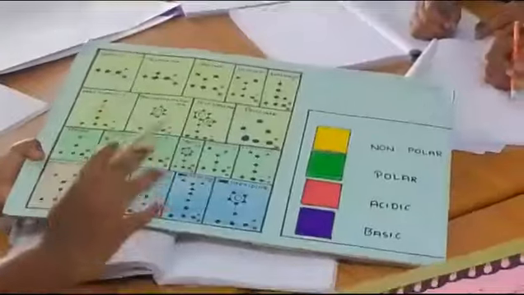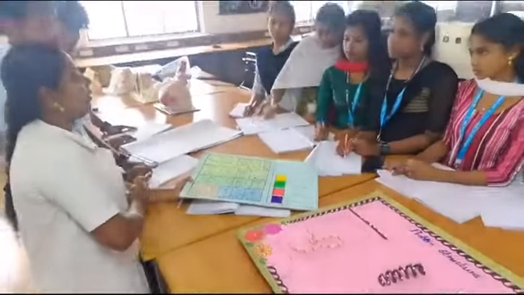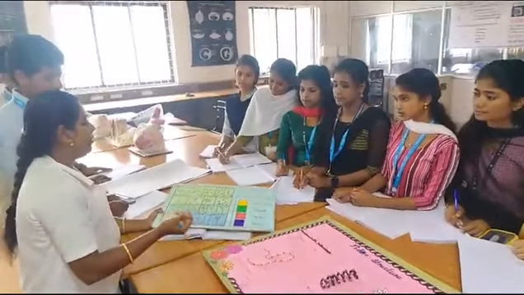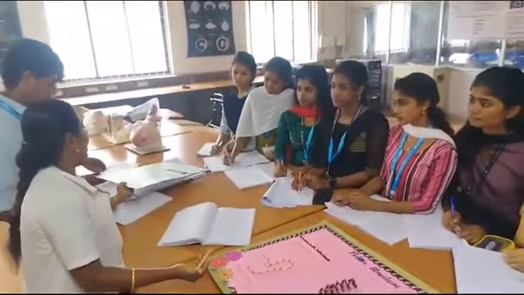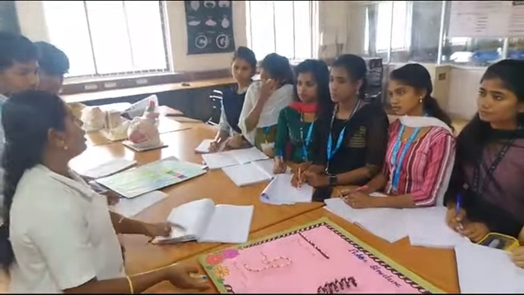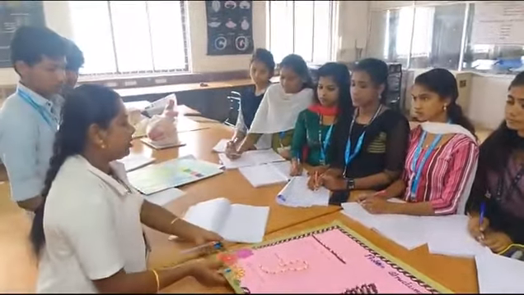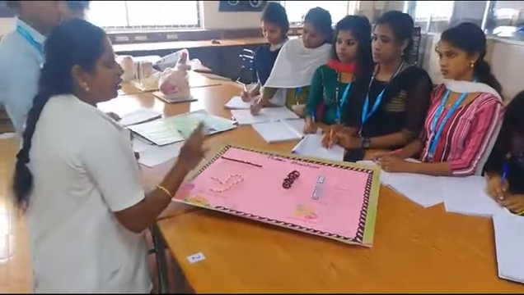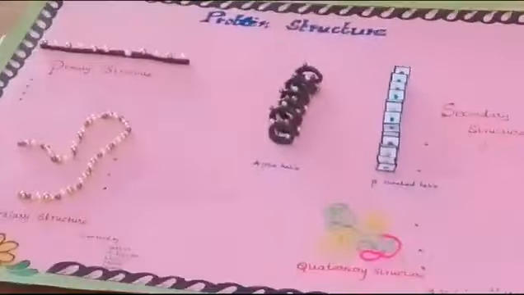As we said before, proteins are made up of amino acids. Proteins have several structures based on the shape of the protein. Okay, so this is the protein structure. There are mainly four types of structure: primary, secondary, tertiary, and quaternary structure.